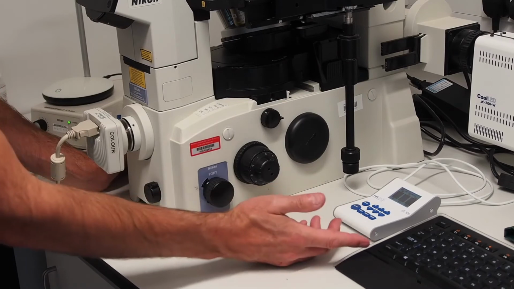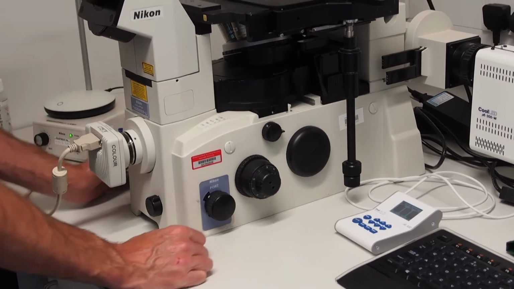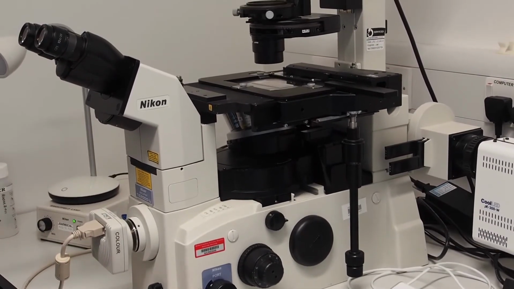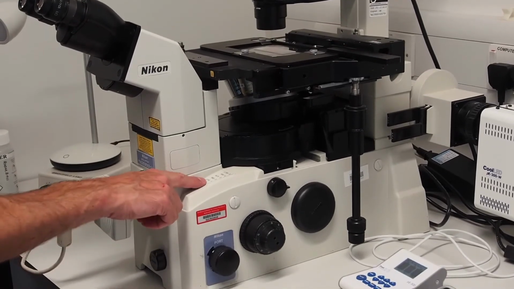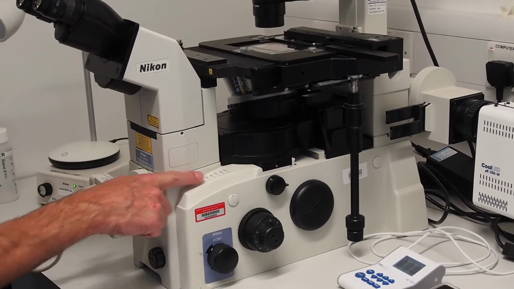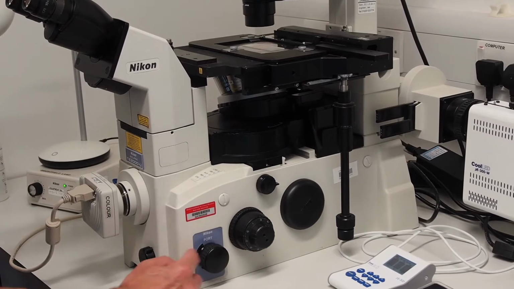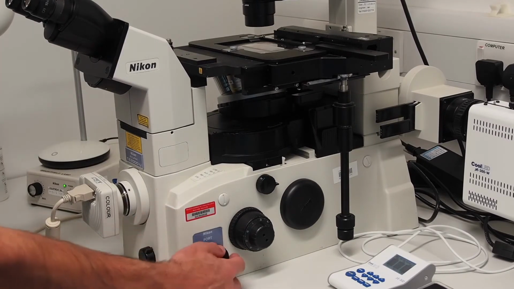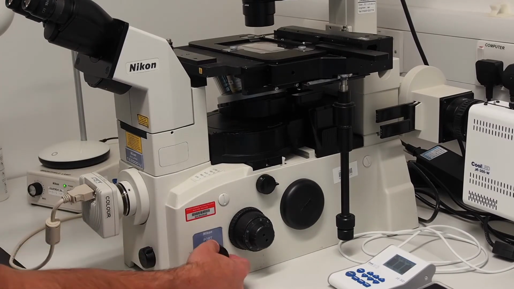If you want to switch to the camera port so you can visualize your sample on the computer, rotate the port knob on the right hand side of the microscope from eyes to 100% left to the monochrome camera for fluorescence, or 100% for the color camera for histology samples.